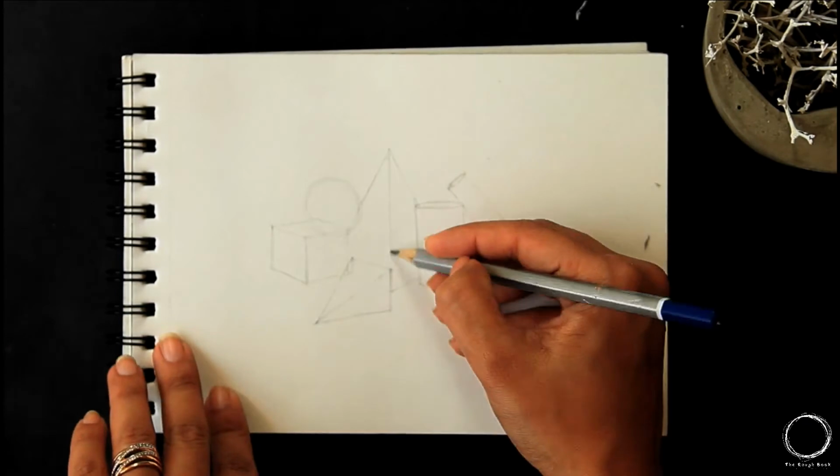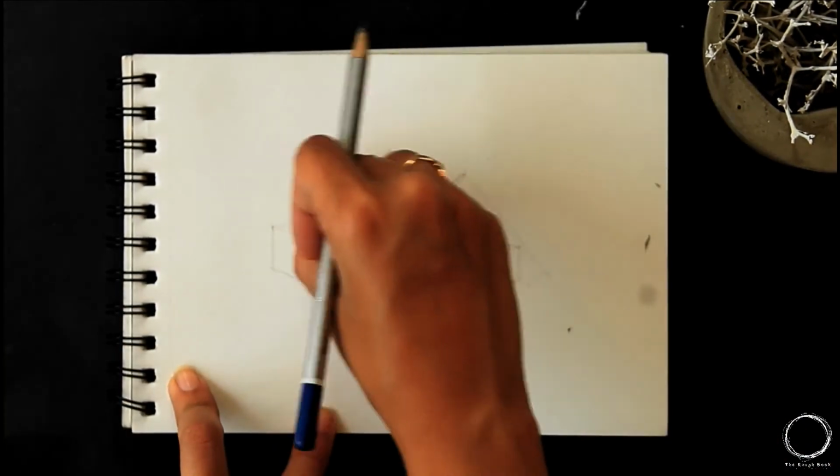So here we are done with the first step, that is composition.